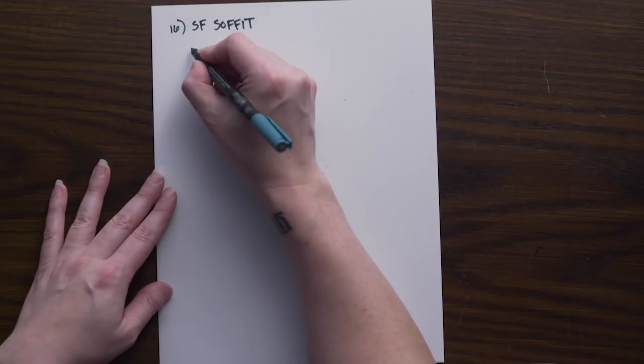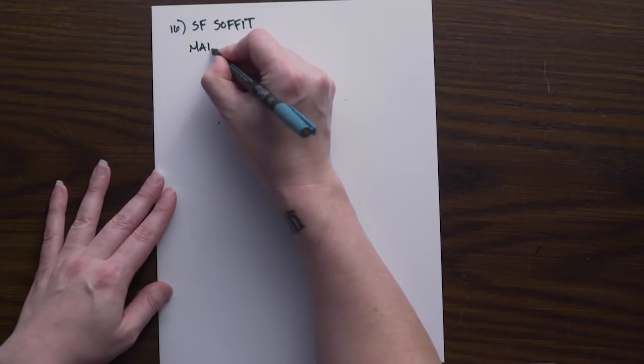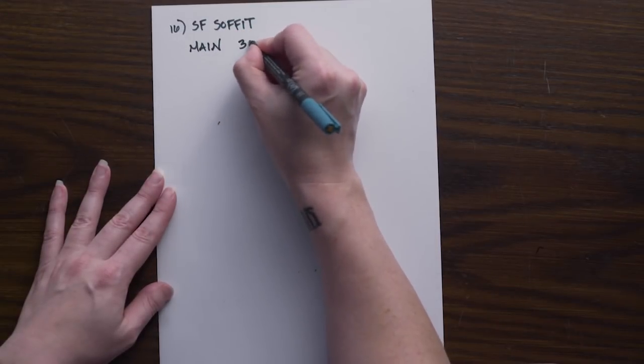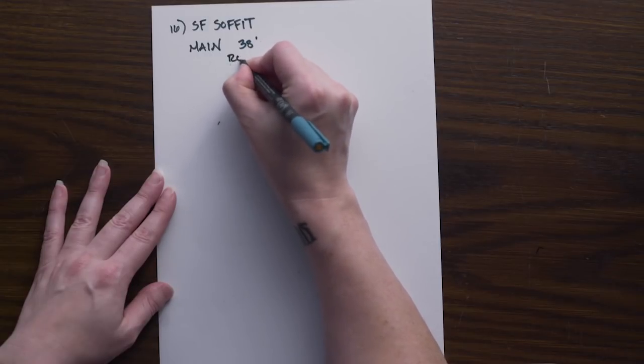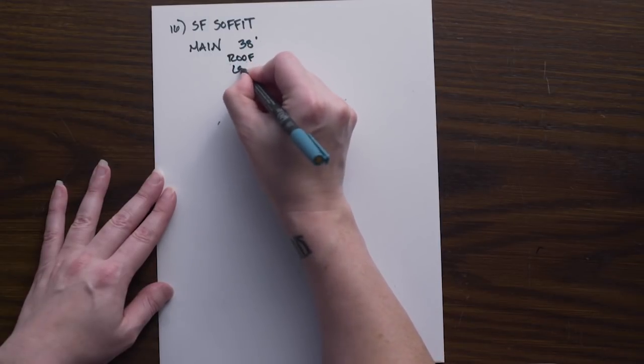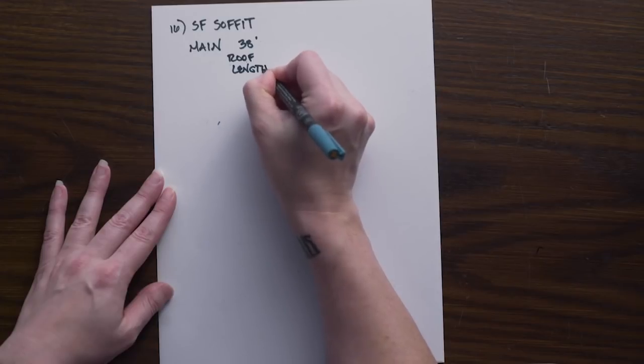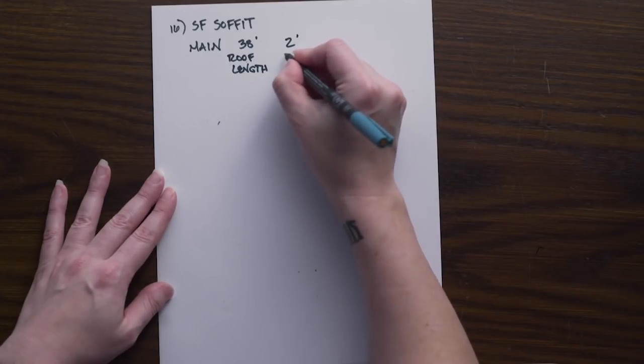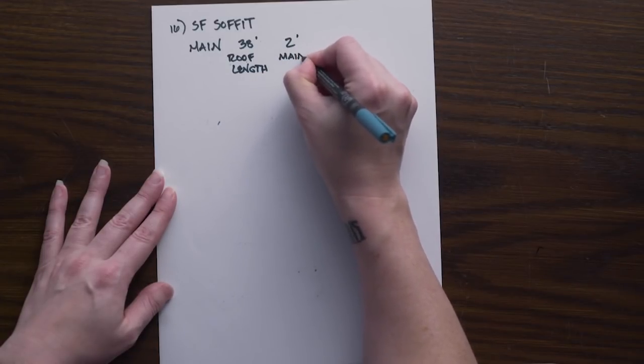We already have our numbers for the main overhang. We have our 38 feet, that is the roof length, and we have the 2 feet, that is our main overhang.